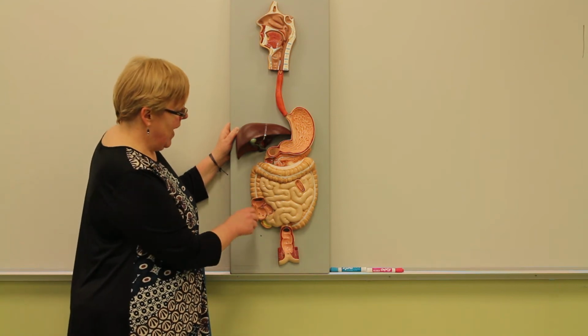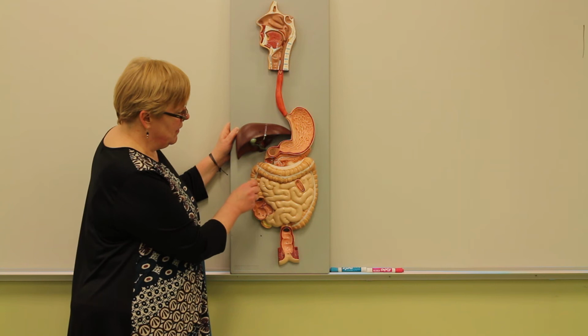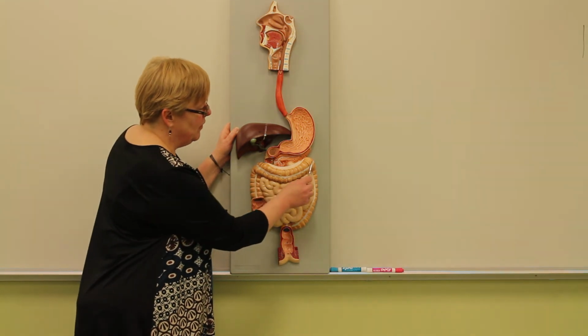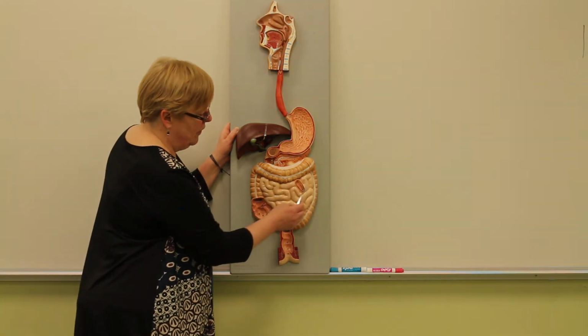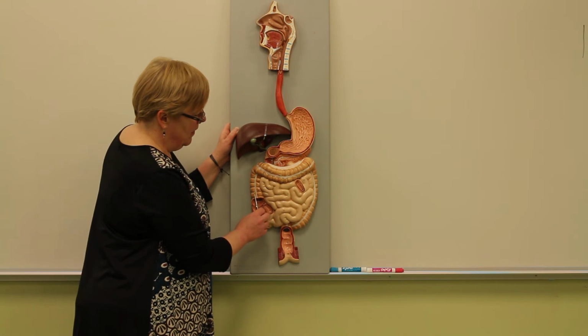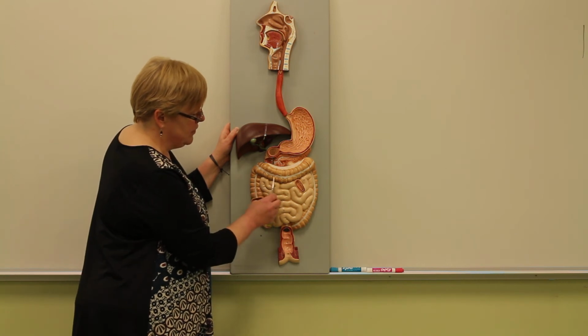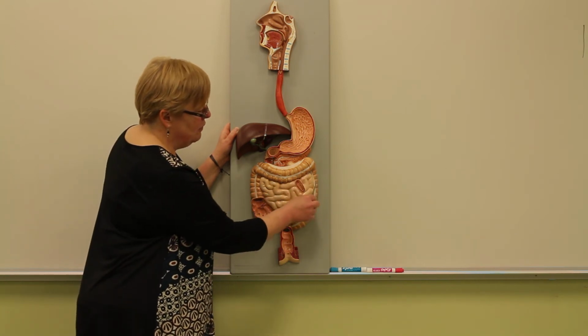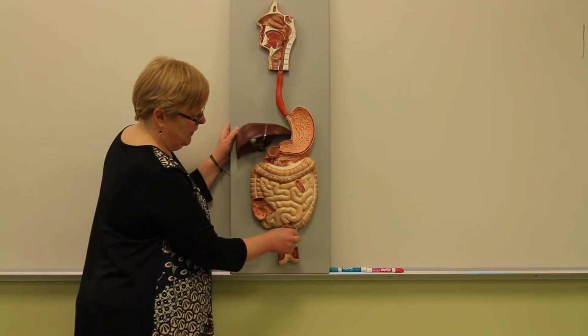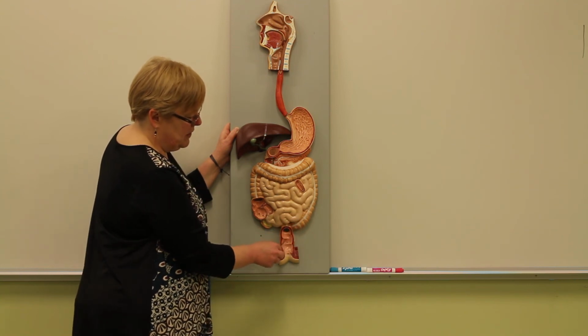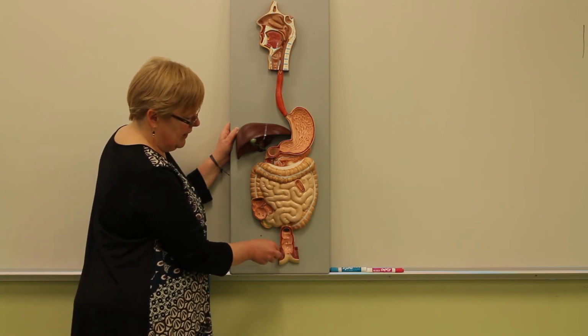So that processing that we're going to do in the large intestine is going to convert the chyme that entered the large intestine into fecal material. And that fecal material is going to collect here in the rectum.